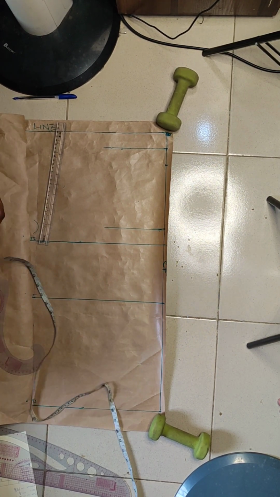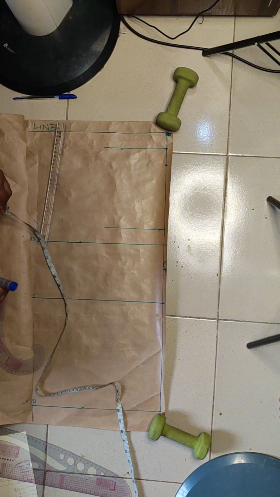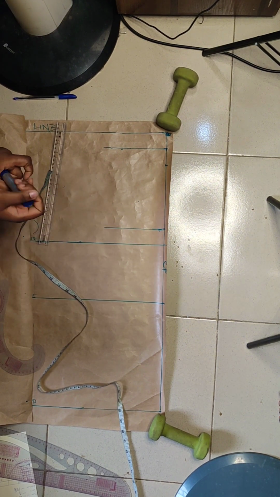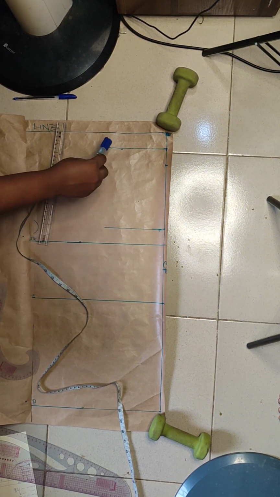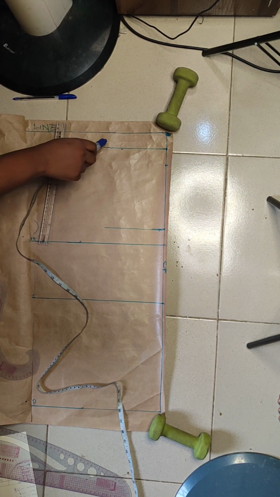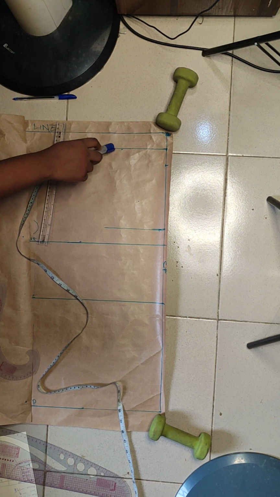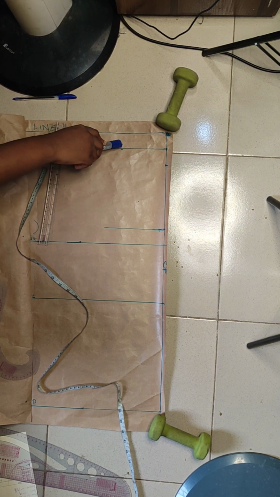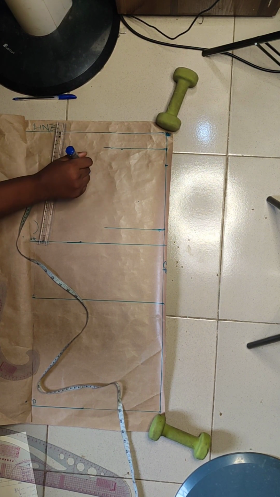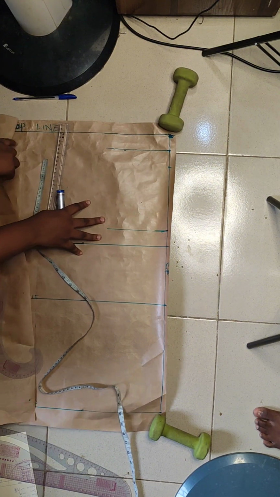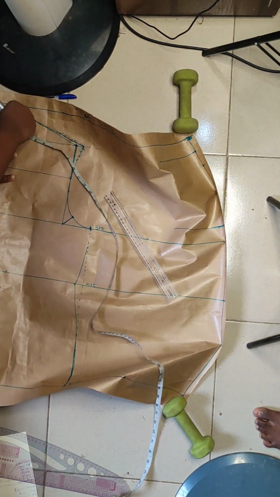Now, as we've marked out all these things, on the top line from point O, we mark our neck width the same as our back neck width to become our neck point, and take the measurement of the baseline to connect to the straight. So we'll go ahead and check our back neck width.